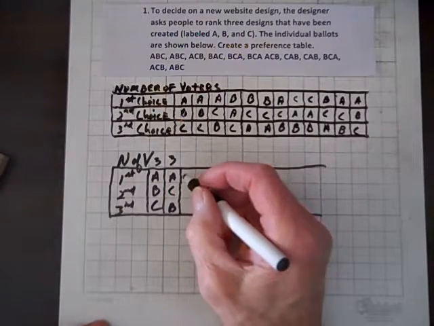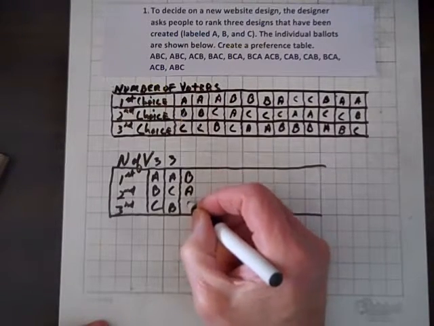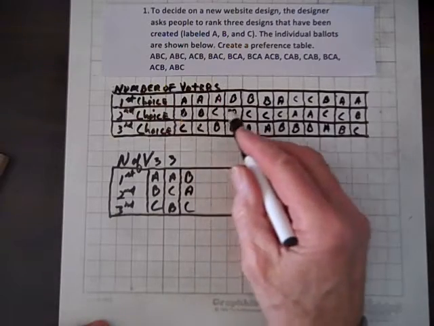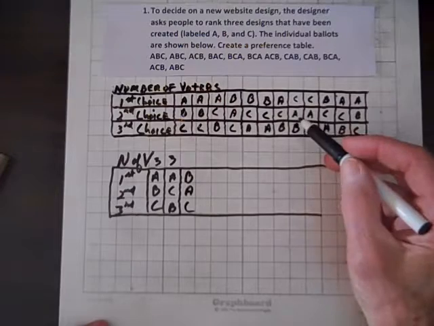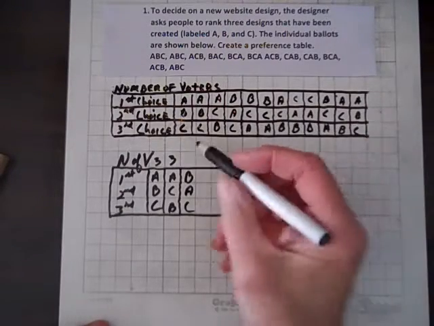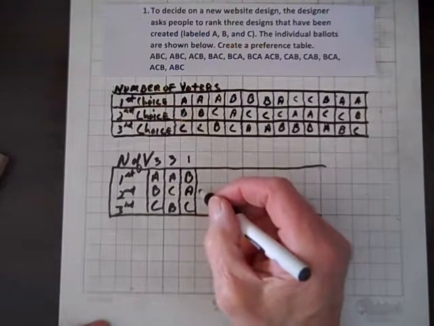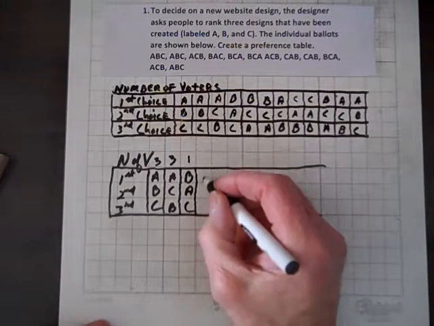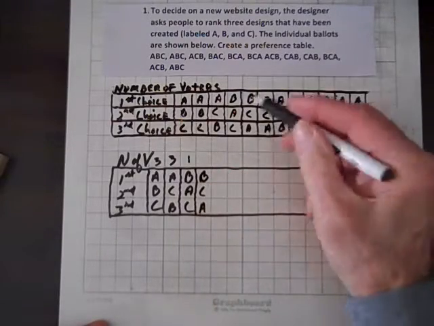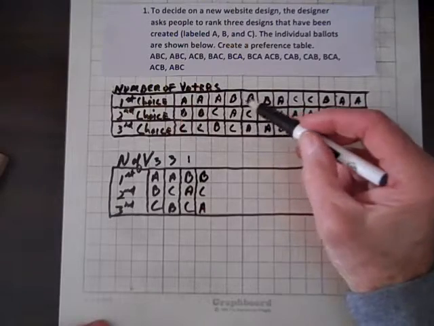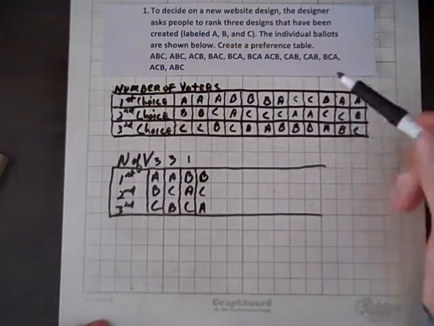For the choice BAC, we have, let's see, BAC, we have 1 there, and that's it, 1. For the choice BCA, we have 1, 2, and a third one.